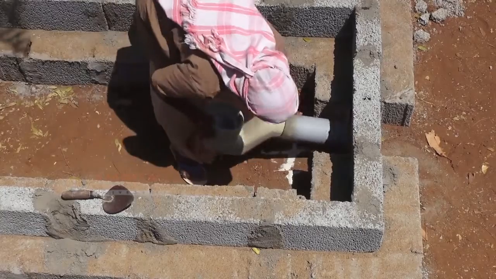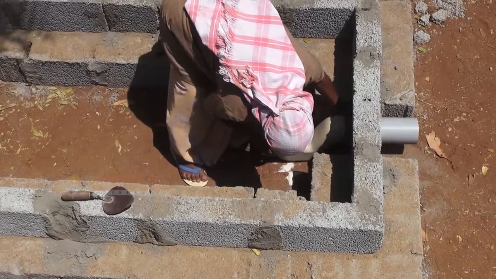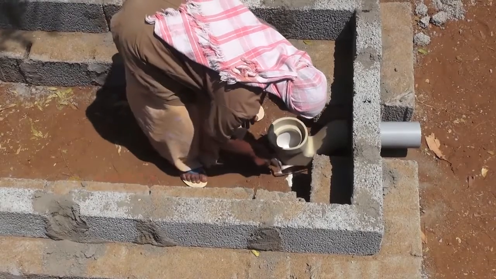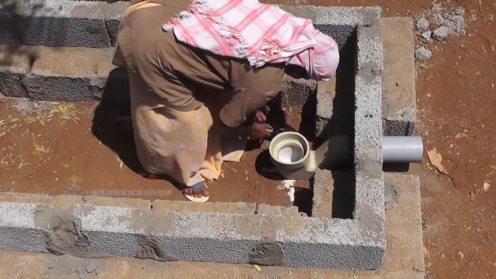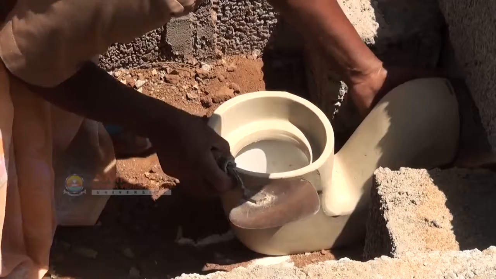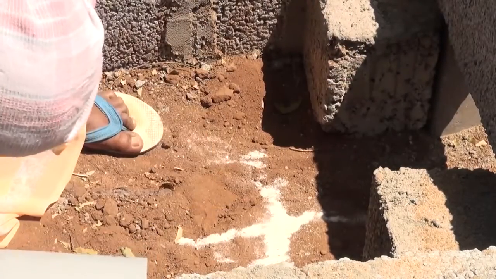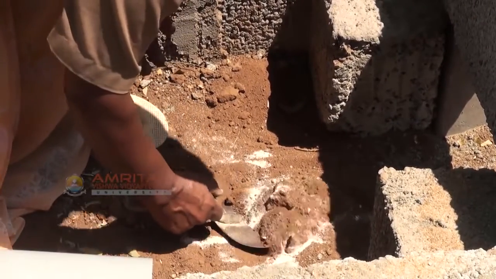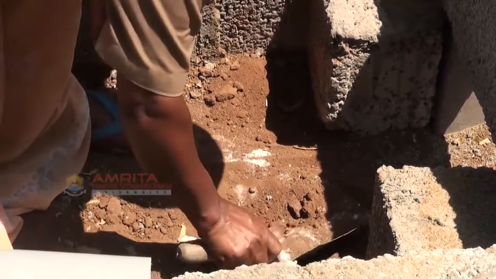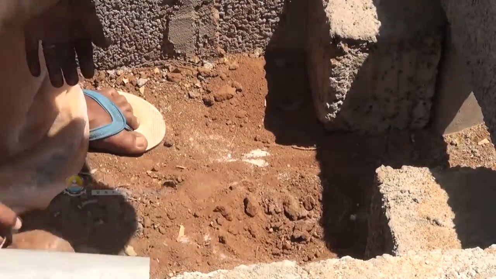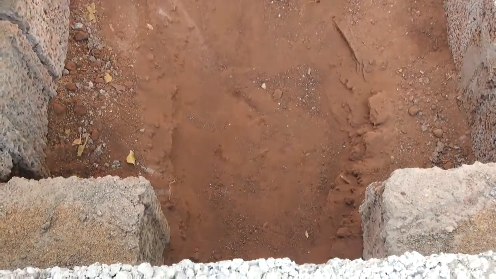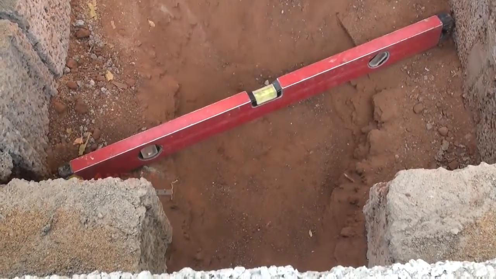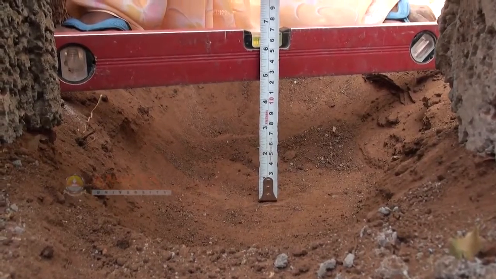Place the P-trap on the intersection which we previously made on the ground and mark the sides of the P-trap for excavation. As we discussed earlier, in order for the toilet pan to be 10 centimeters above the basement, we will need to excavate to a depth of 12 centimeters. We will now check the depth with the help of spirit level.